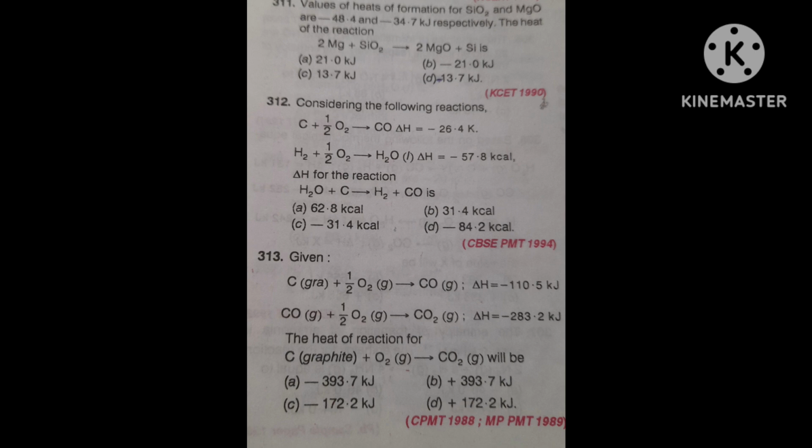Fourth plus 172.2 kilojoule. It was asked in two examinations, CPMT and MPPMT, and it will take hardly 10 seconds to solve it. At least you think. After that I will tell the correct answer and its solution. How will you solve? I will tell you. Just think.